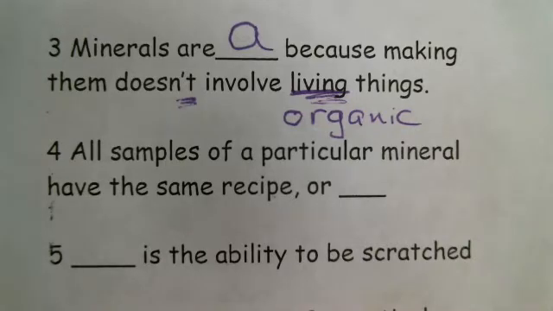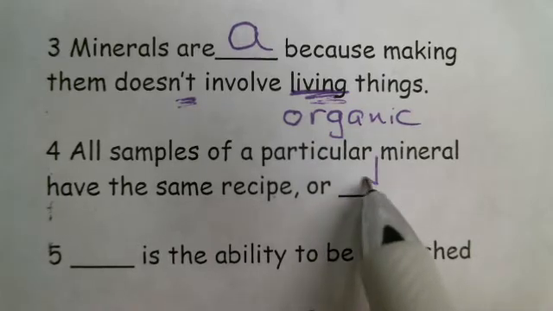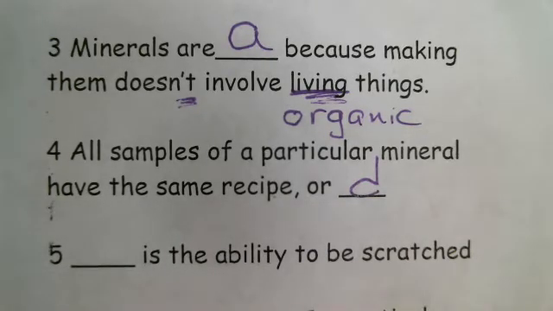Now please remember that in different minerals, let's say galena and fluorite and pyrite, you're going to have all different kinds of atoms. But for one particular kind of mineral, let's say all pyrite mineral samples, they are always going to have the same recipe, the same combination of atoms, and we call that D, chemical formula.